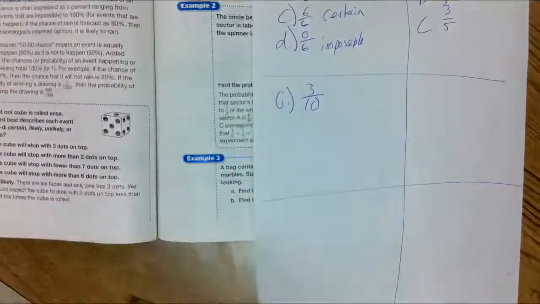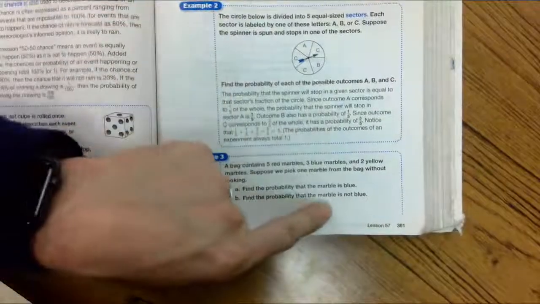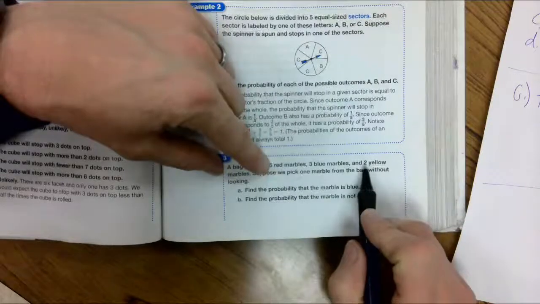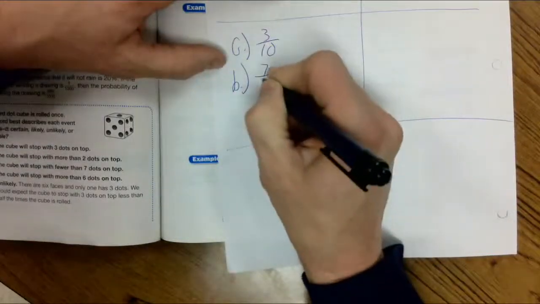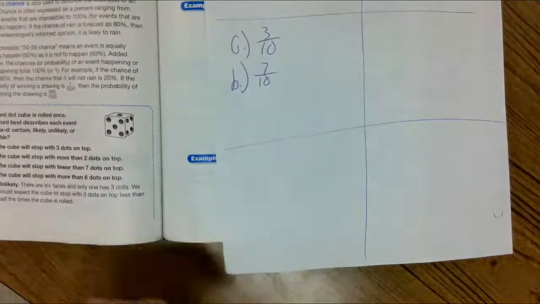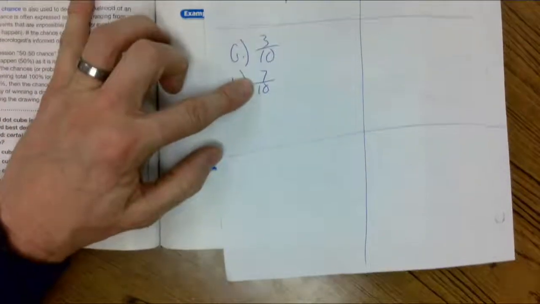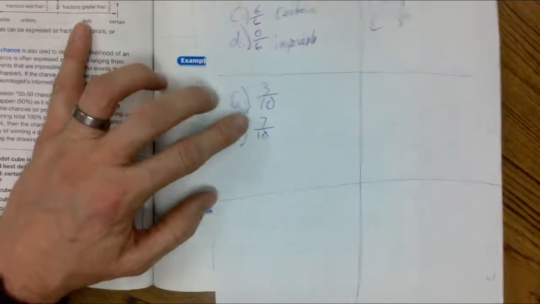So here's my little bag. Go ahead and dig around in there, pull one out. Chances of getting a blue one is 3/10. What's the probability that it's not blue? Well, not blue is red, 5, and not blue is yellow, 2, so 7/10. Which one have you got a better chance, a blue or a not blue? Obviously, a not blue. That has the higher probability.